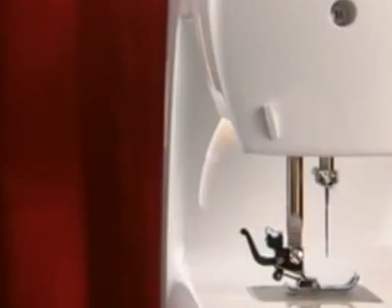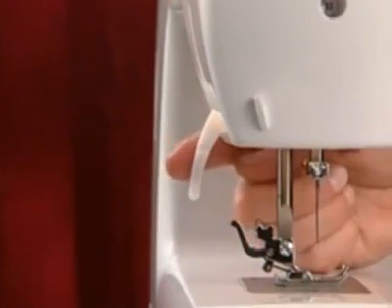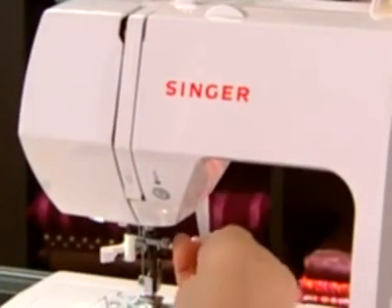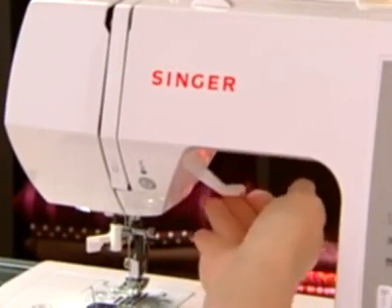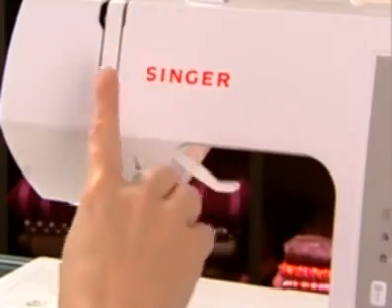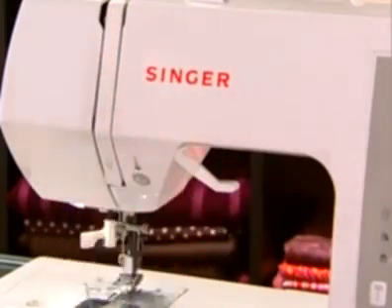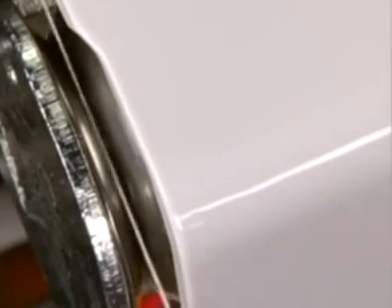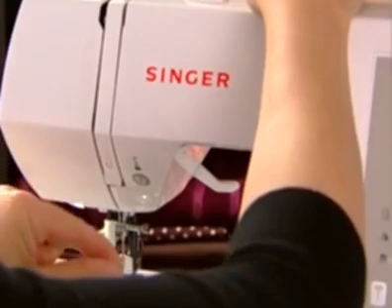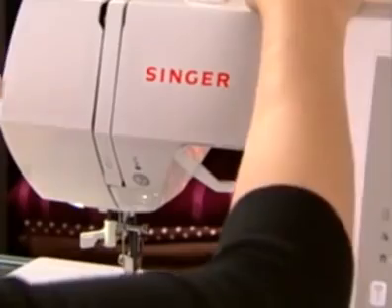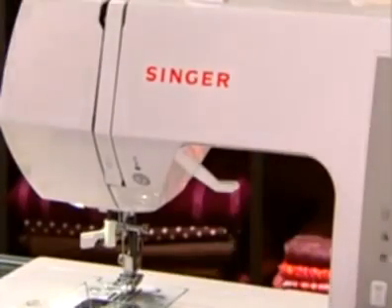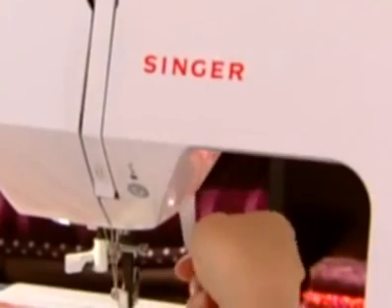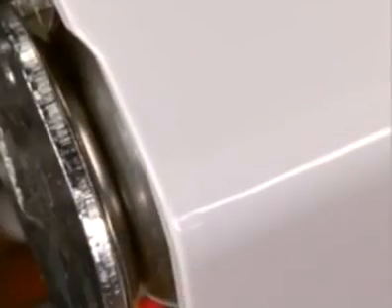The presser foot lifter is used to raise and lower the presser foot. The presser foot lifter also controls the tension discs, which are located inside the machine. This is important because by raising the presser foot lifter, the tension discs can receive the thread. Once the machine is threaded, fabric is placed under the foot for sewing. The presser foot is then lowered, putting tension on the thread.